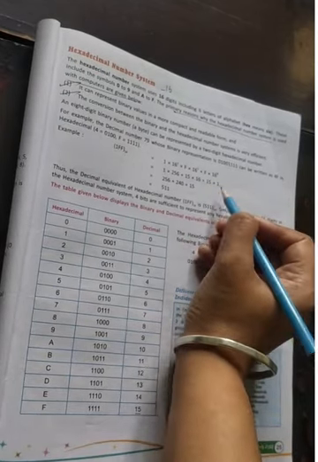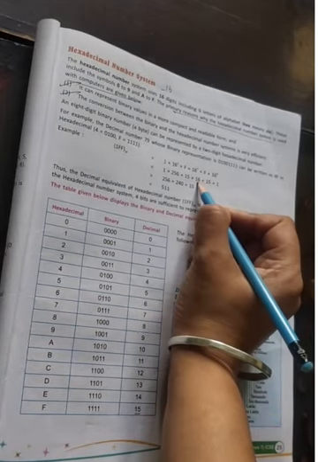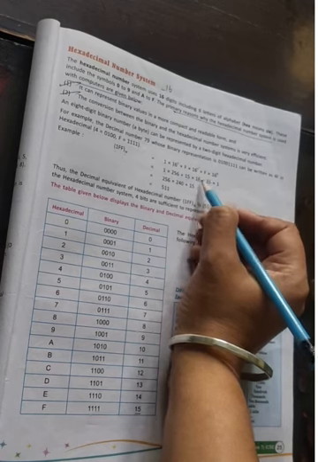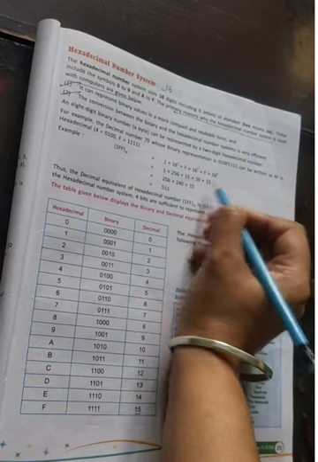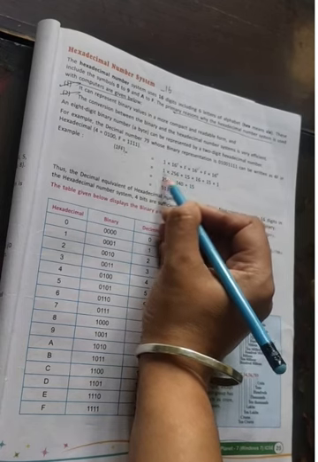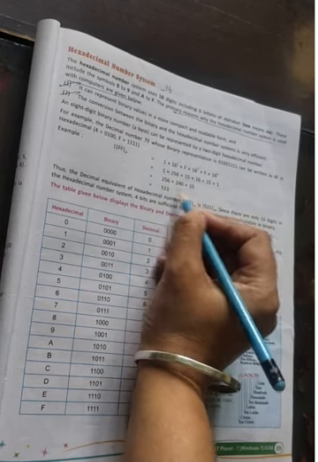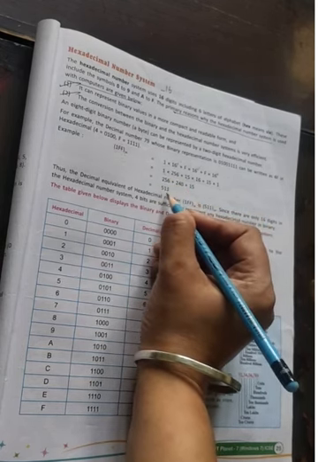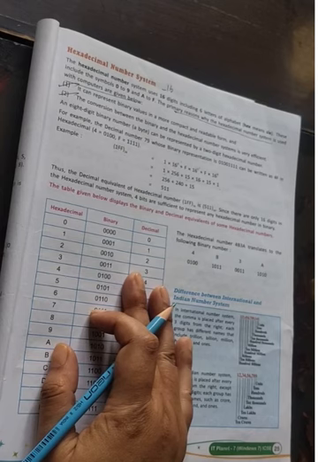So 15 into 1 is 15, 15 into 16, because 16 raised to power 1, is 240. 16 raised to power 2 is 256, multiplied by 1 is 256. When we add all these values, we get the output 511. So the decimal equivalent of hexadecimal 1FF is 511.